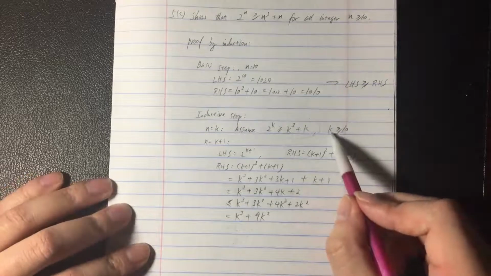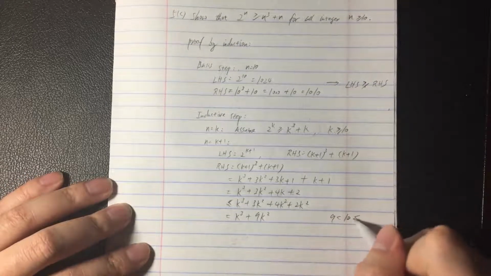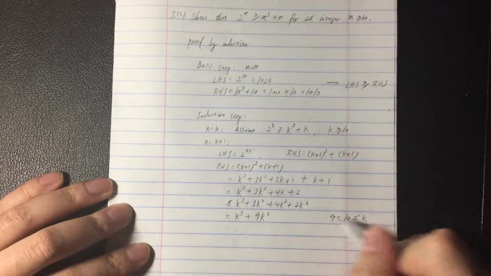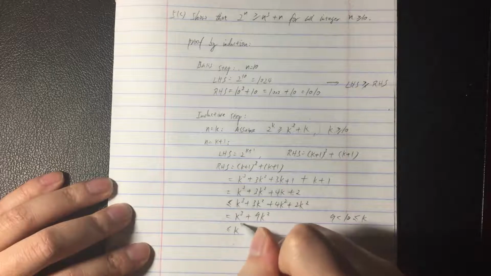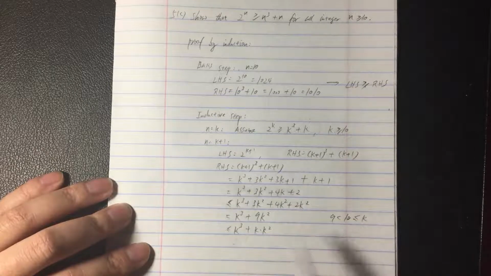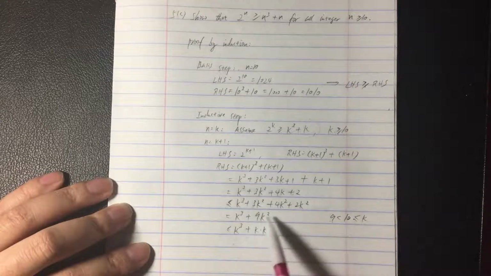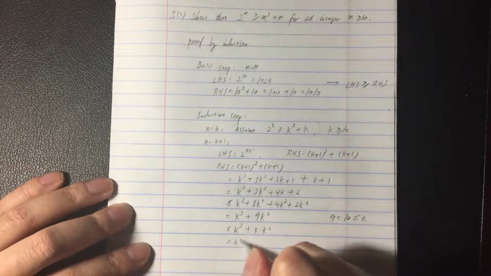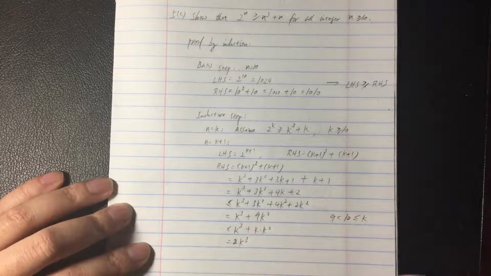Since k is an integer greater than or equal to 10, we know that 9 is less than 10, and 10 is less than or equal to k, so 9 is less than k. So this expression is less than or equal to k cubed plus k times k squared, because 9 is less than or equal to k. So 9k squared is less than or equal to k times k squared. That is equal to 2k cubed. If I simplify, this is equal to 2k cubed.